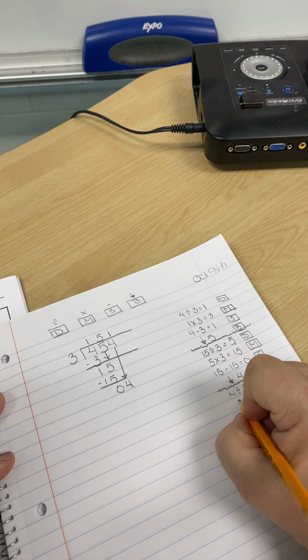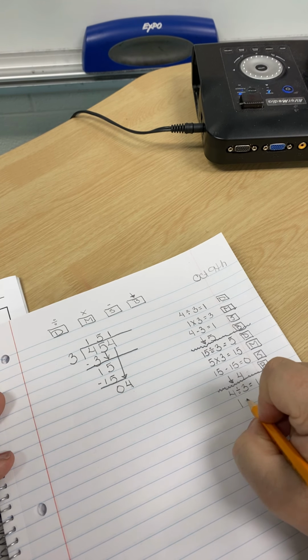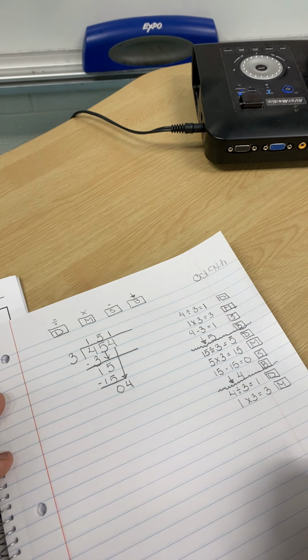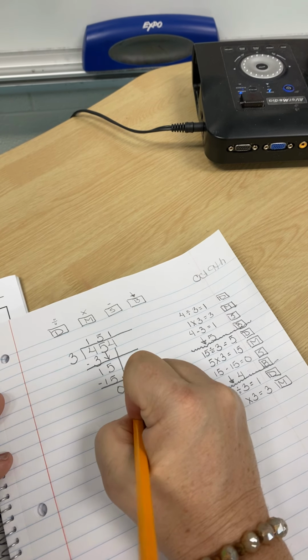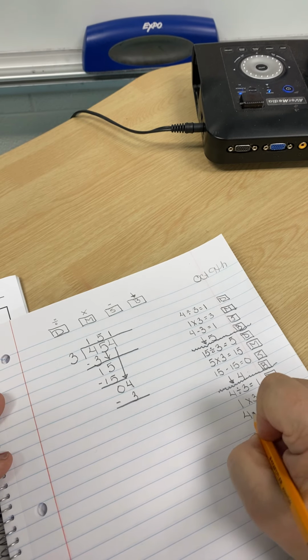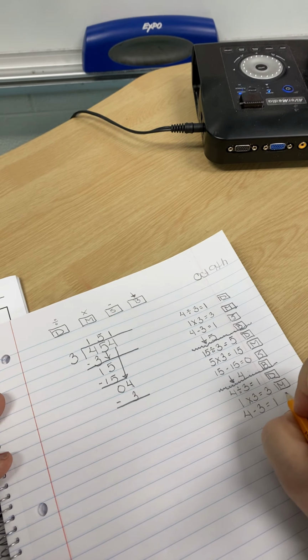And then I say 1, because that's my multiple, times my divisor. 1 times 3 is 3, and that is my multiplication step. And so I put my 3 right here so that I can subtract. So I say 4 minus 3 is 1.